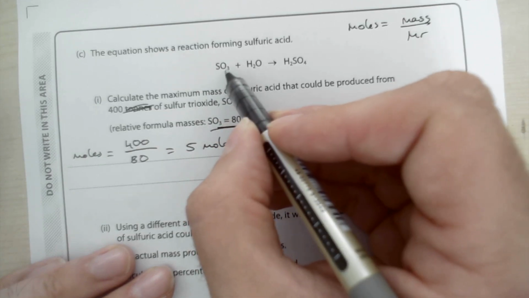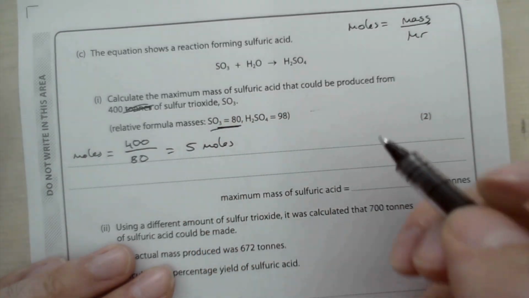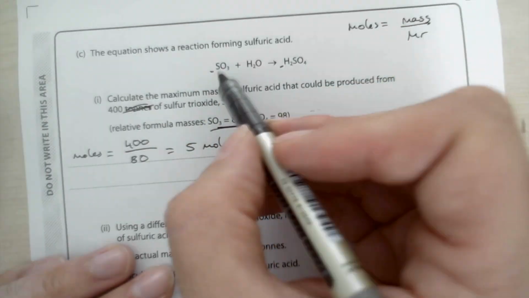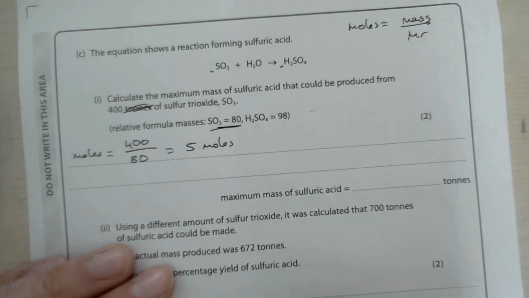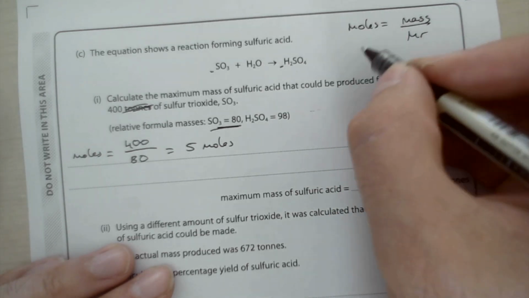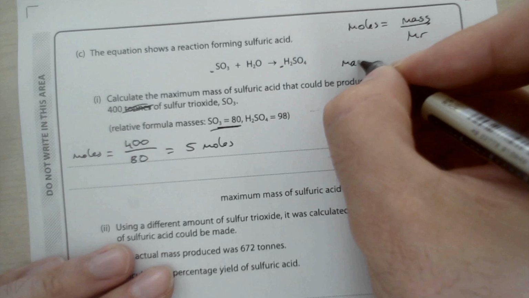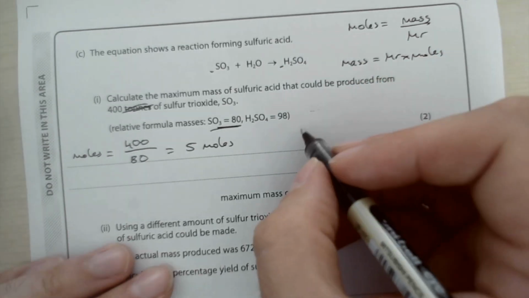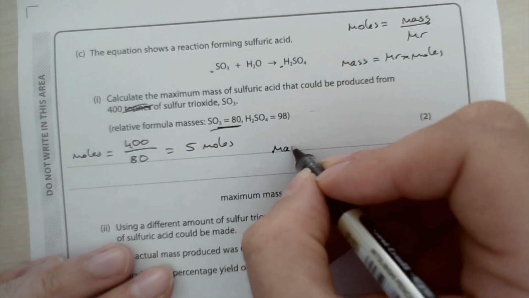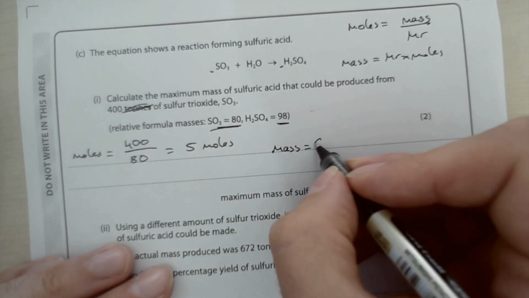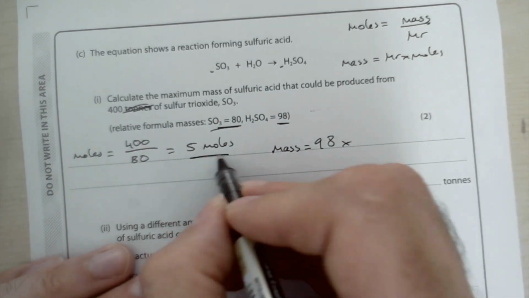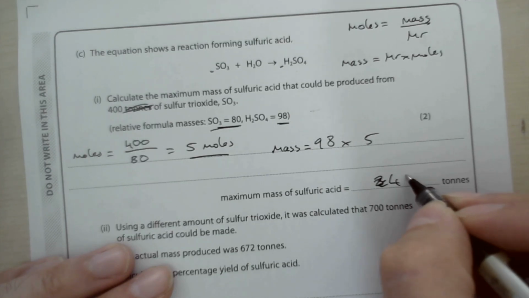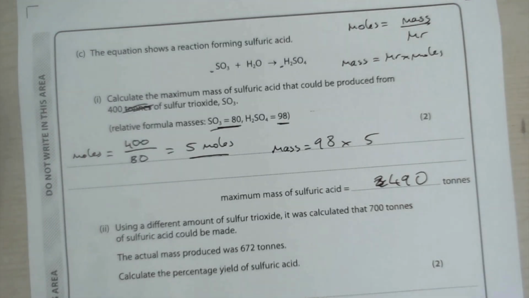So we know from here that it's a 1-to-1 reaction because you've got the same number in front of sulfur trioxide as you have sulfuric acid. So then we're going to use this rearranged. We need to find the mass. So mass equals Mr times moles. So our mass for our sulfuric acid is going to be 98 multiplied by the number of moles, which gives us 490 tonnes as our answer.